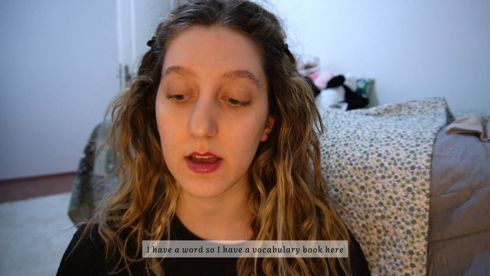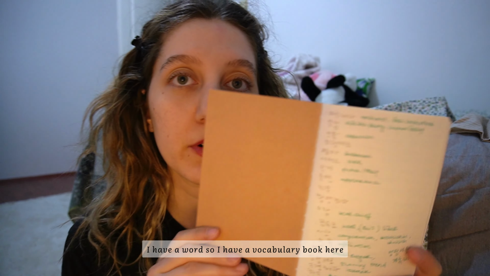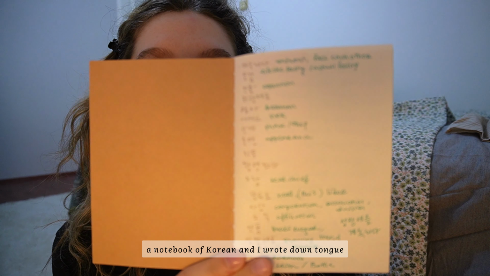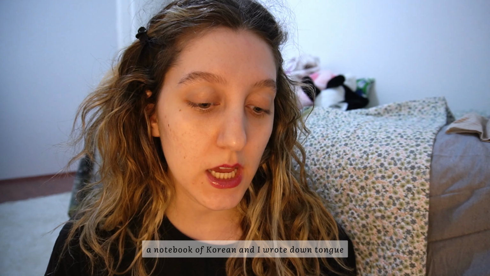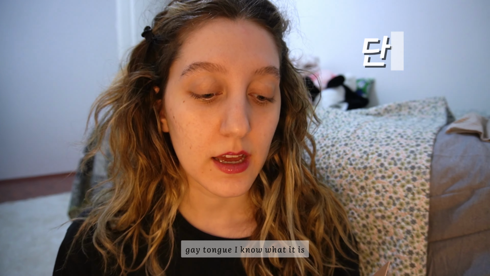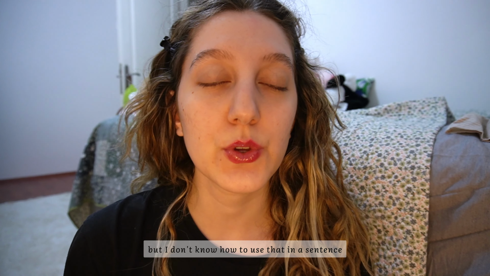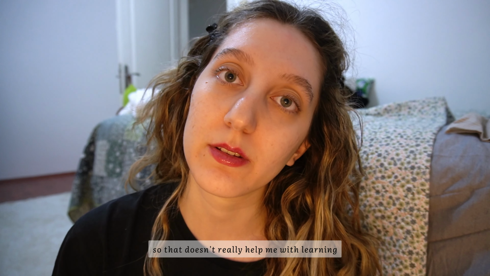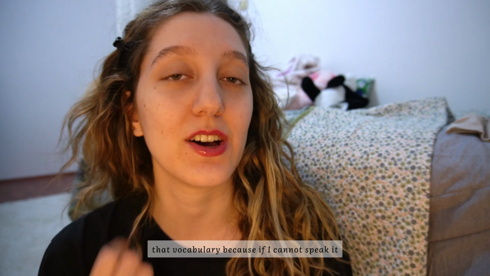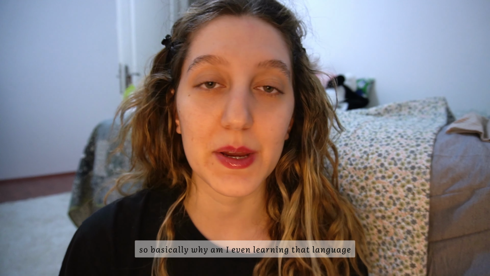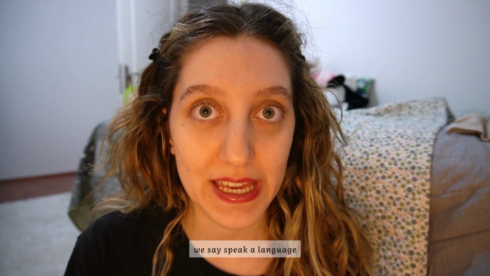So for example, I have a vocabulary book here, a notebook of Korean, and I wrote down tange. I know what it is, but I don't know how to use that in a sentence. So that doesn't really help me with learning that vocabulary, because if I cannot speak it, then basically, why am I even learning that language? We say speak a language. We don't say listen and understand a language.